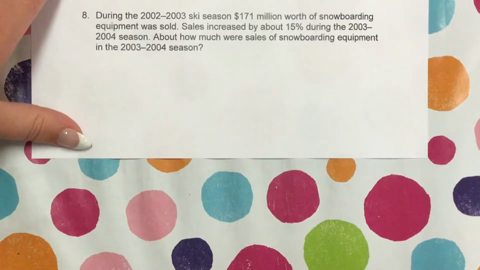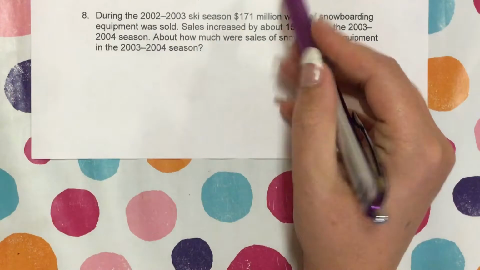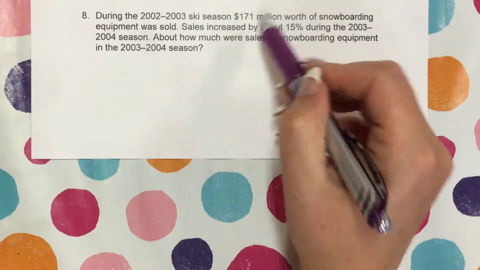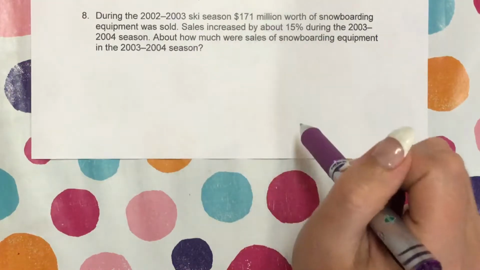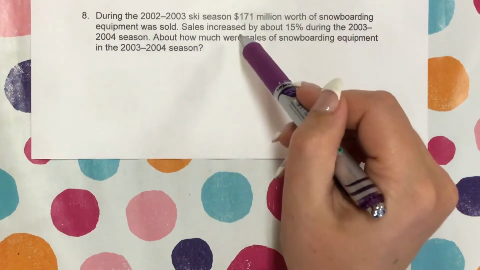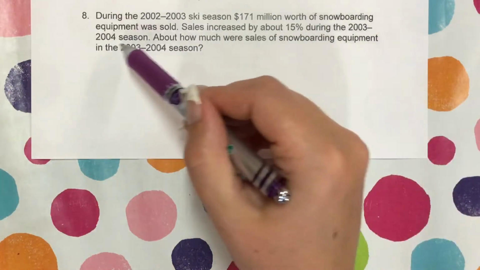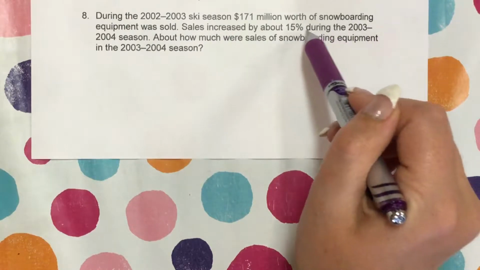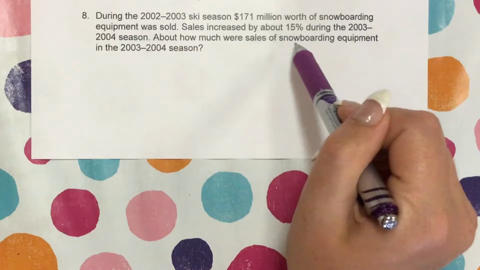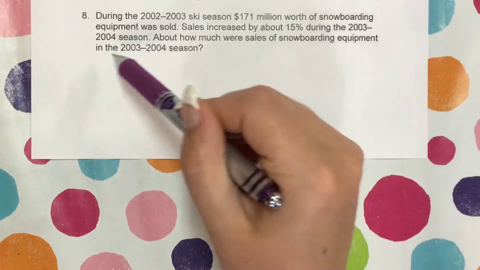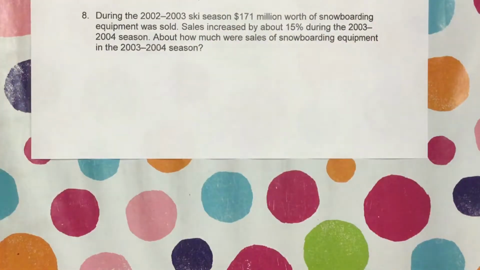Problem 8 says during the 2002 to 2003 ski season, 171 million worth of snowboarding equipment was sold. That's a lot of equipment. Sales increased by about 15% during the 2003-2004 season. Okay, so sales increased the next year. About how much were sales of snowboarding equipment in the 2003 to 2004 season?